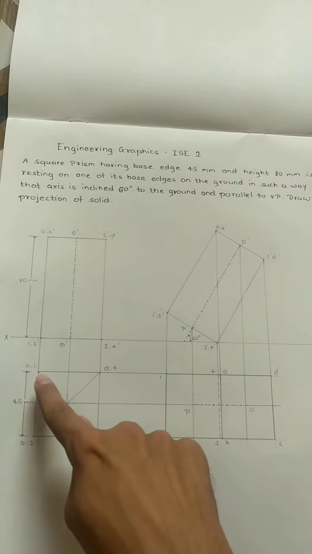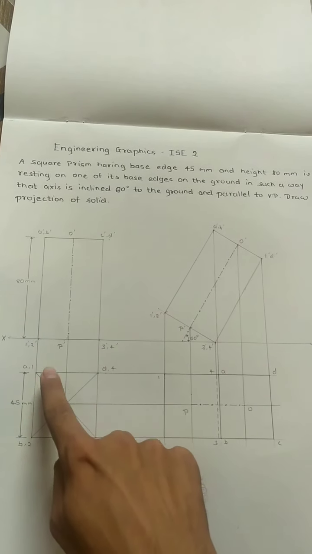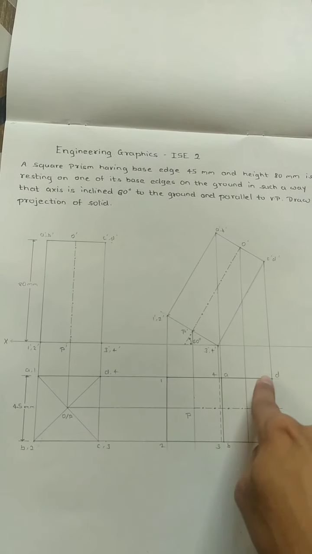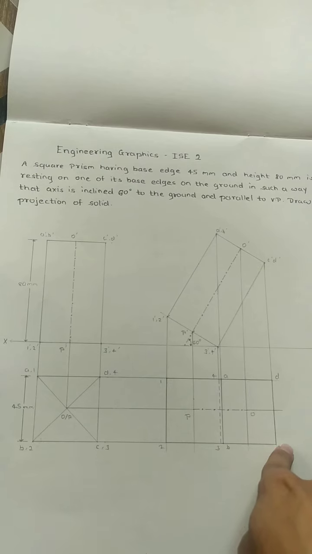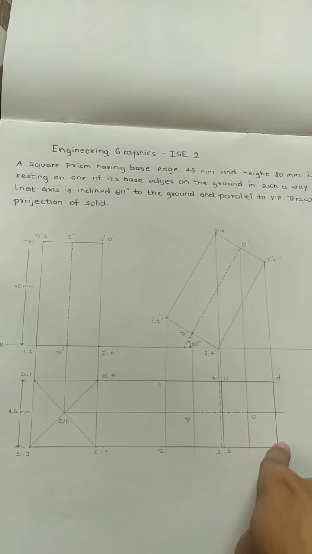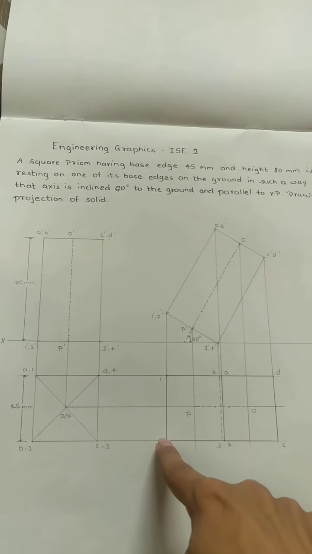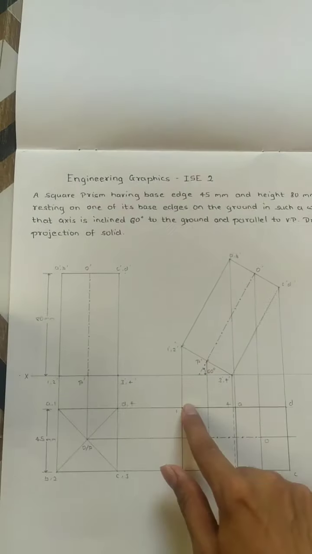Also from the first figure, that is the true shape of the top view, we will extend the edges a1 and d4 up to the point D, and b2 and c3 up to the point C. Here you can see that this is the final projection of solid that we require.